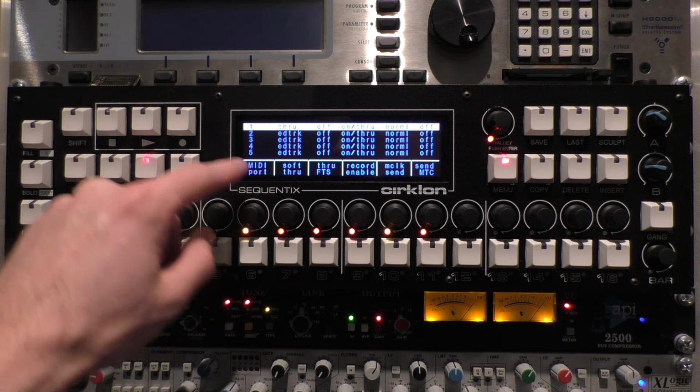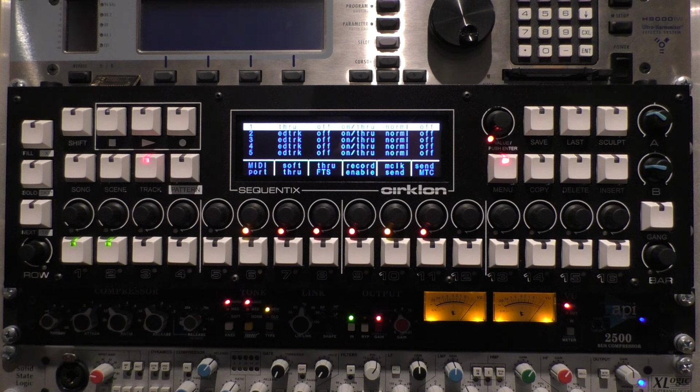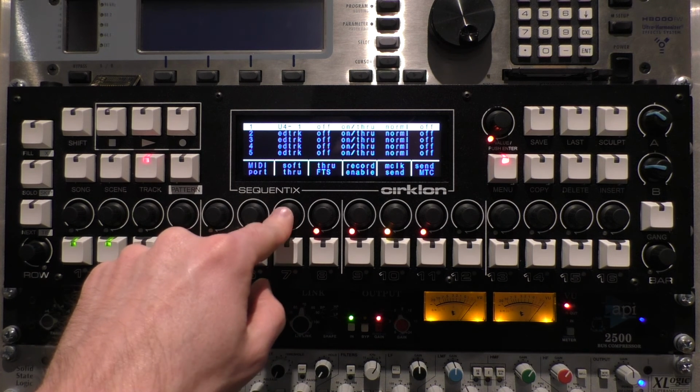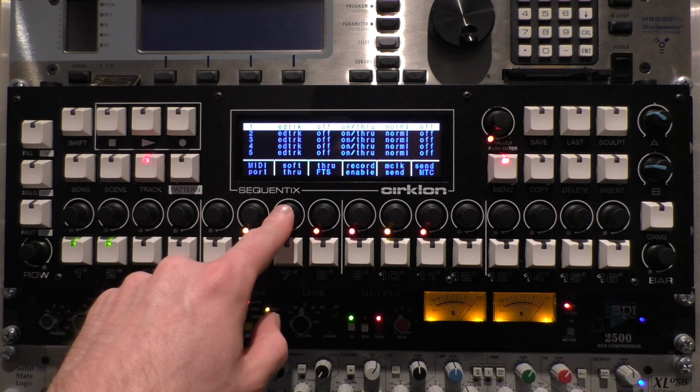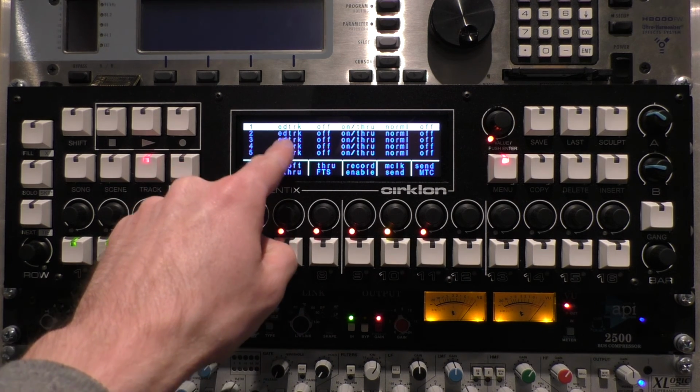So the MIDI keyboard will now only go to track 1 if it's plugged into MIDI port in 1. There's a couple of different ways you can set this up, but if you're using one MIDI master keyboard and you want to be able to play everything the Cirklon is connected to and record notes, set all of these to edit track.